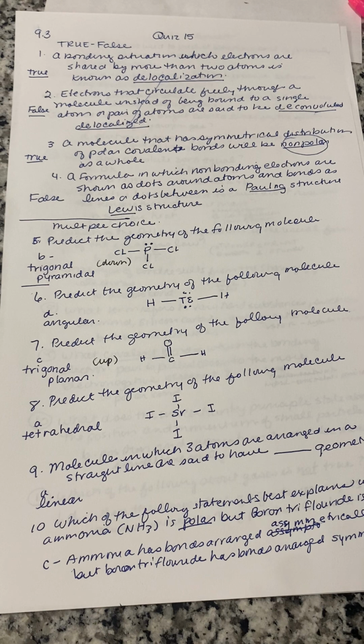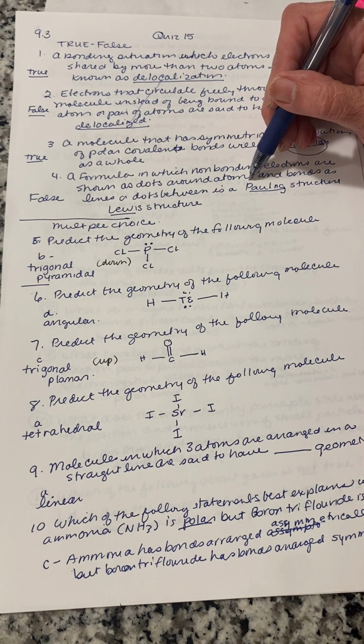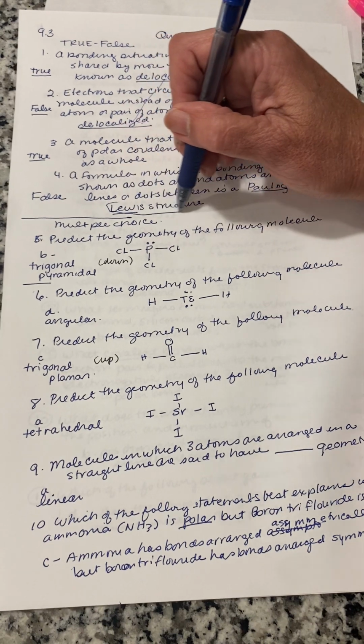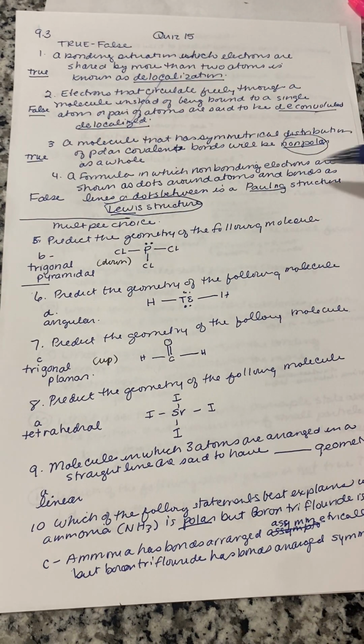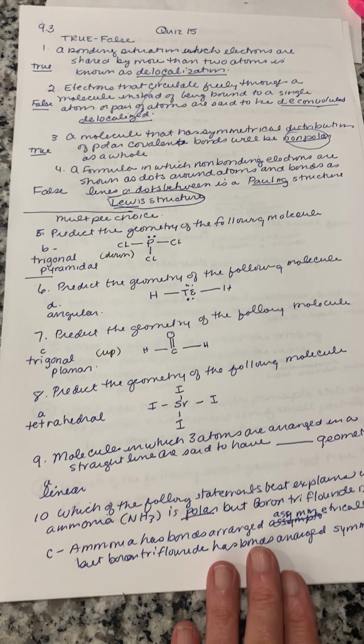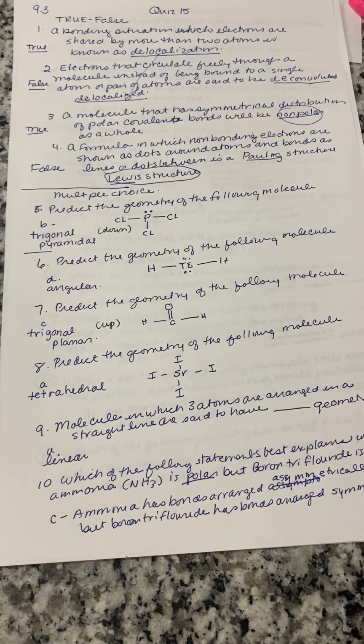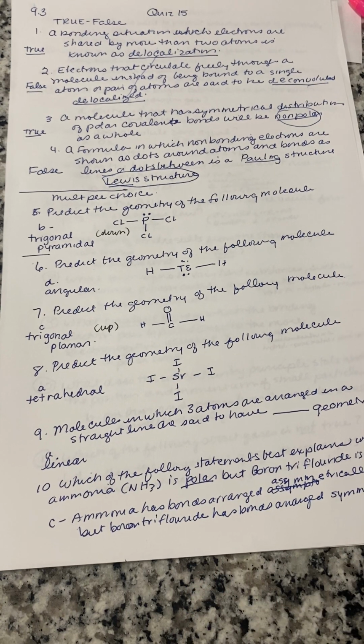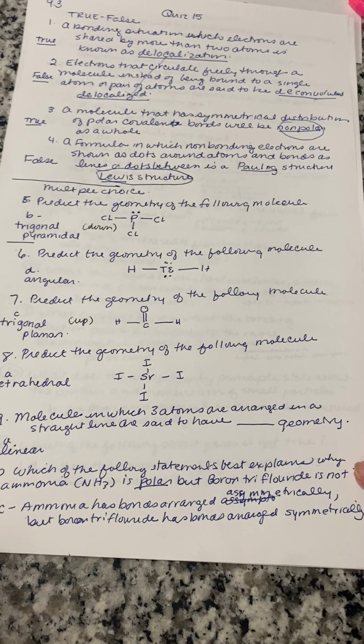Number 4, a formula in which non-bonding electrons are shown as dots around the atoms and bonds as lines or shown as dots between is called the Pauling structure. No, we didn't use the Pauling structure. What structure do we always do that with dots? It's called the Lewis structure, right? That's wrong, false. So let's go on to number 8. Hopefully I'm situated here so you can see it.